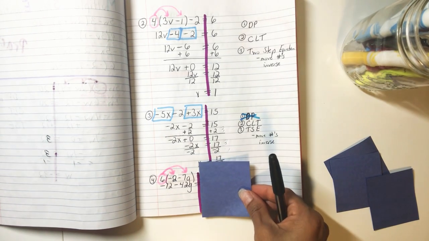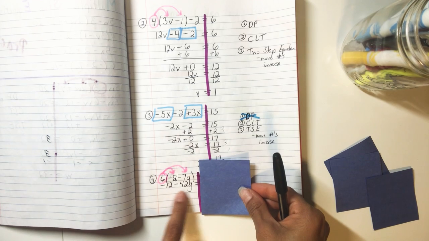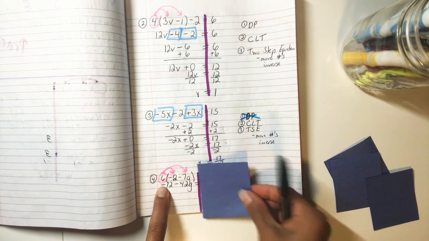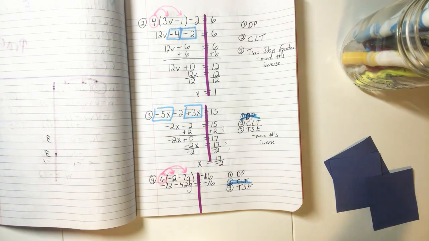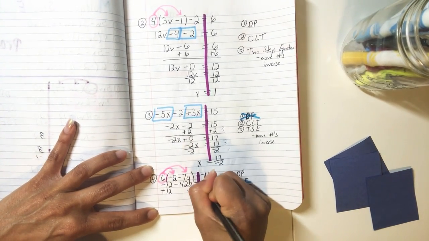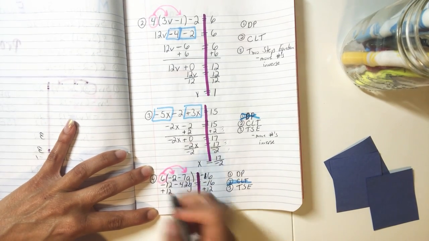That is why I'm only working on the left side and I'm simplifying this side. So that's why these two are best friends. So I need to go ahead and eliminate this negative 12. What is the opposite of minus or negative? A positive or a plus. Okay, so we're going to add 12 to both sides. What I do to the left side, I need to do to the right side.